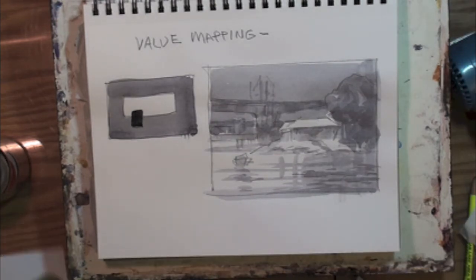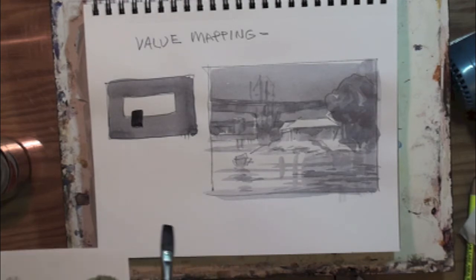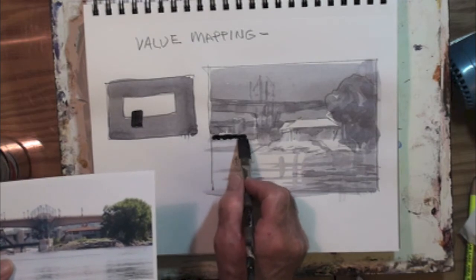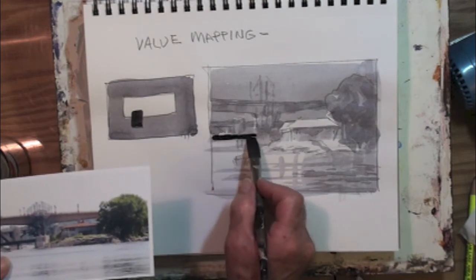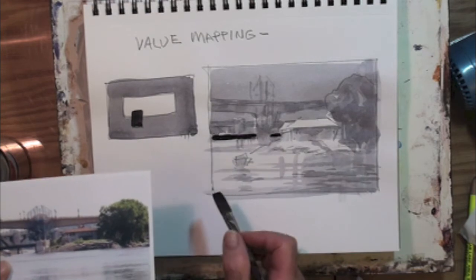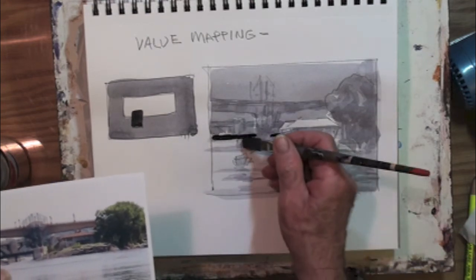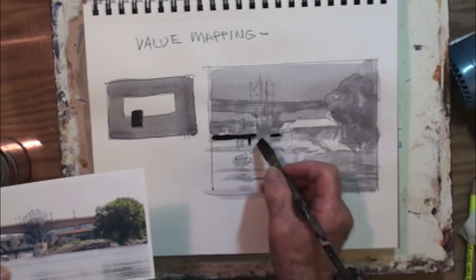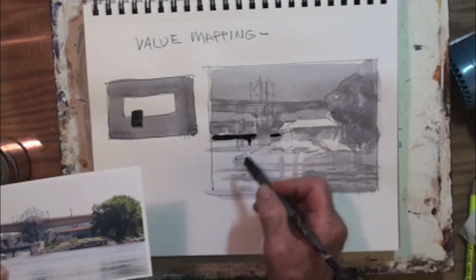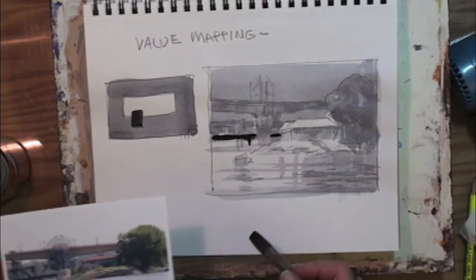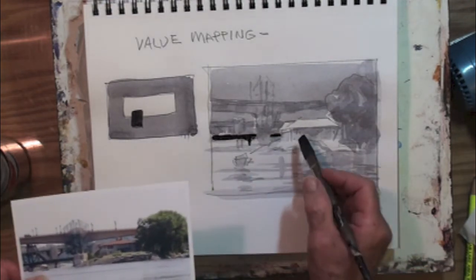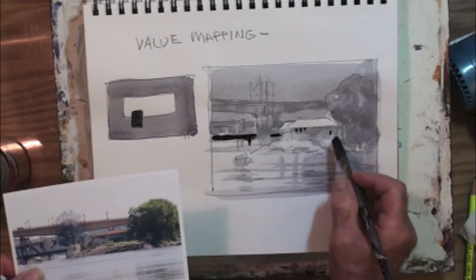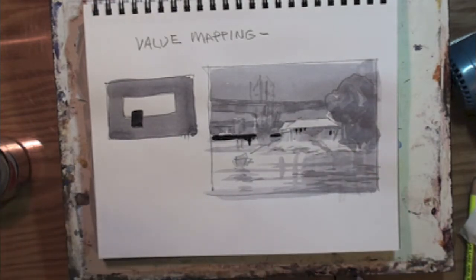This only takes about 15 minutes to do a value sketch like this. Now I'm going to start adding my darks, which in this particular case is a black. But all you have to really remember is that it's got to be darker than the other three values that you already have in the painting. I have a white, a light middle value, and a dark middle value, and now I have this black. So I'm going to put a few little windows in the pavilion.